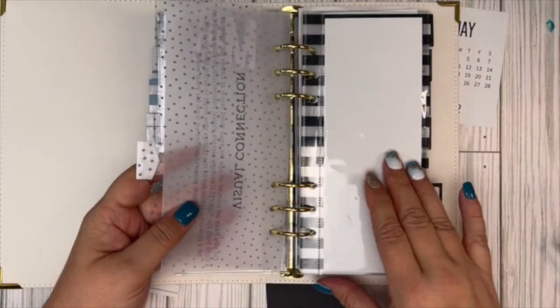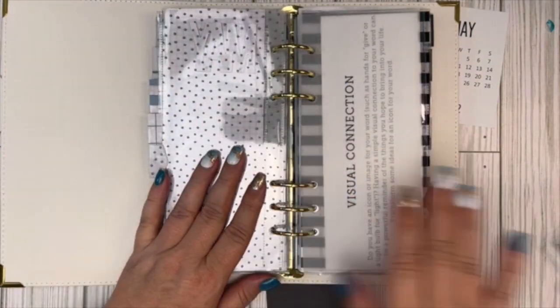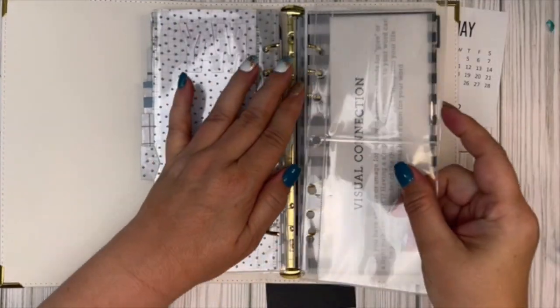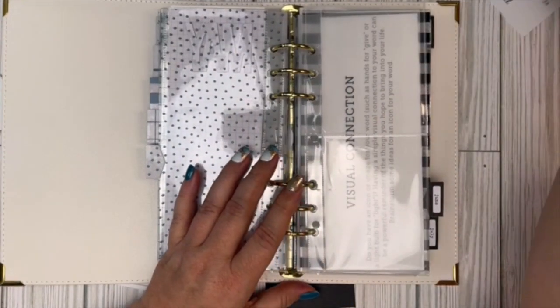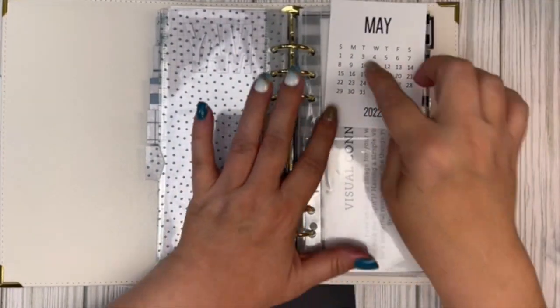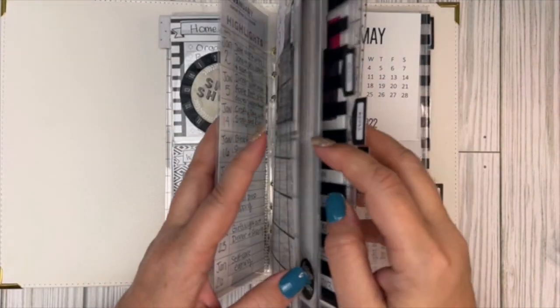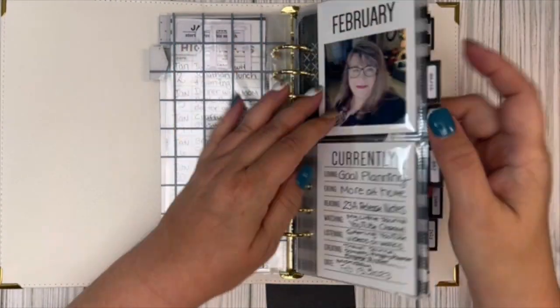And then I usually have a sheet here which will have my picture. These are 2022, so what I've been doing is covering up that part with a picture of myself.